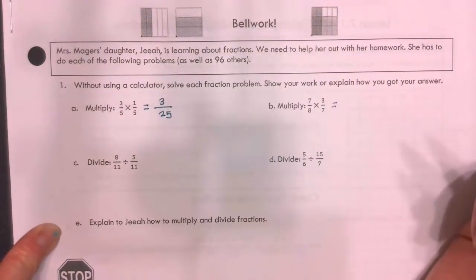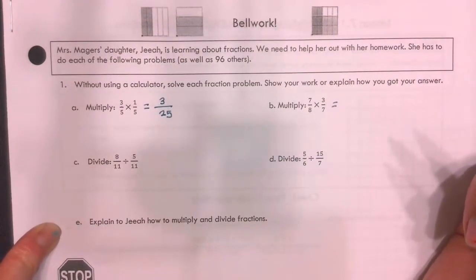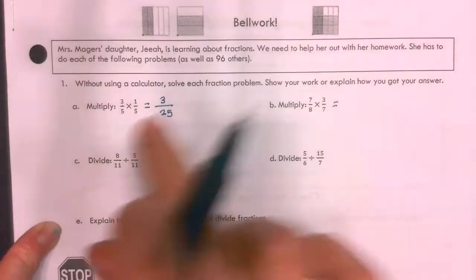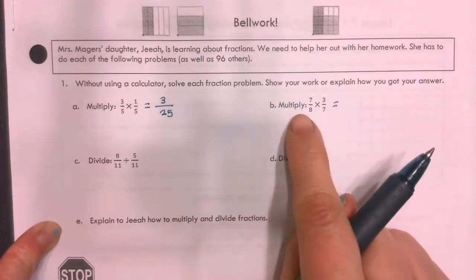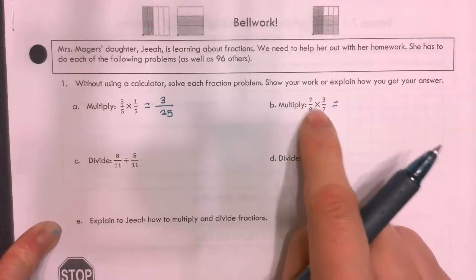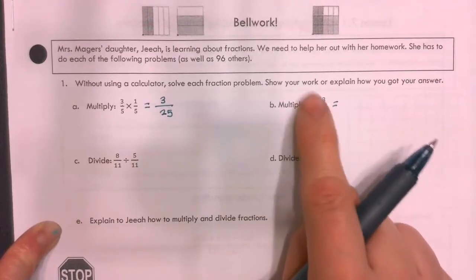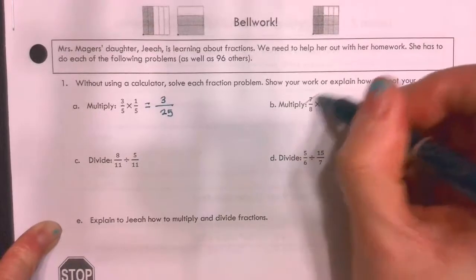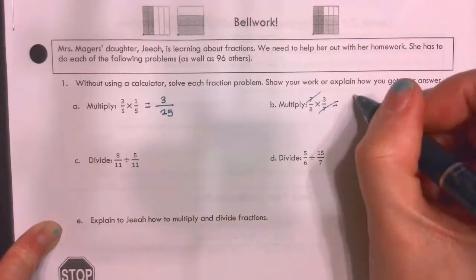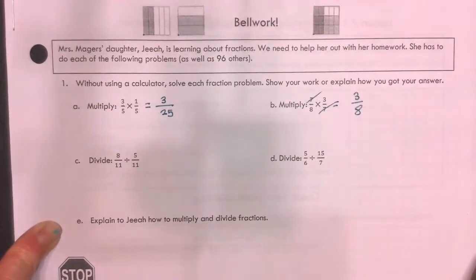All right, what about multiply 7 over 8 times 3 over 7? So unlike the first example where I can't cancel anything out, look at the second one. Is there anything I can cancel out? Is there any common factor that is on the top and the bottom? Yeah. Do you see 7s? So can I cancel those out? Yes, I can. So I have 3 over 8.